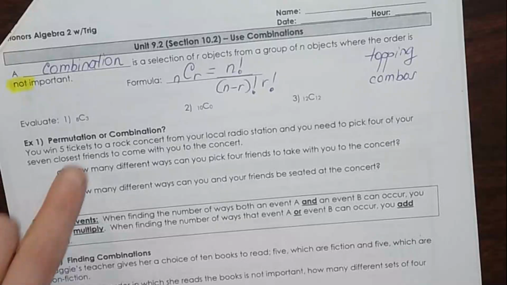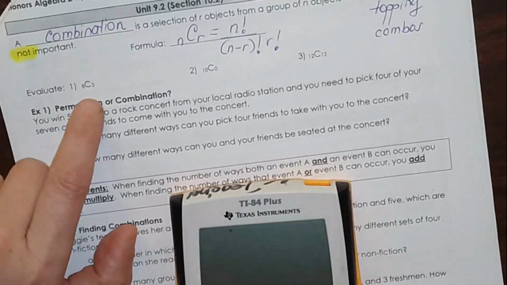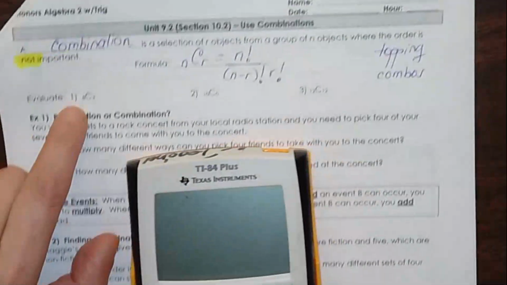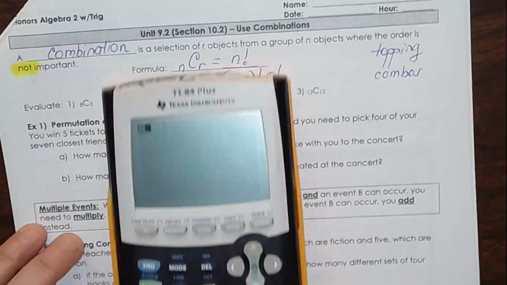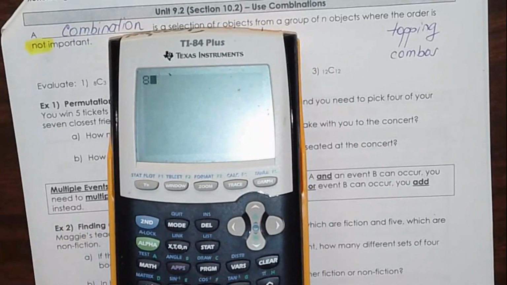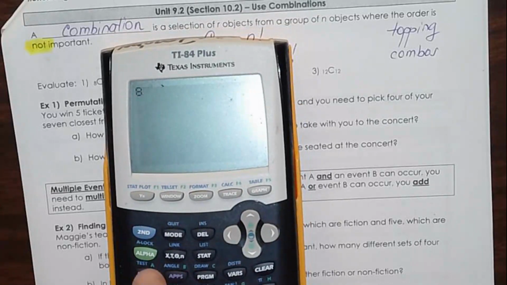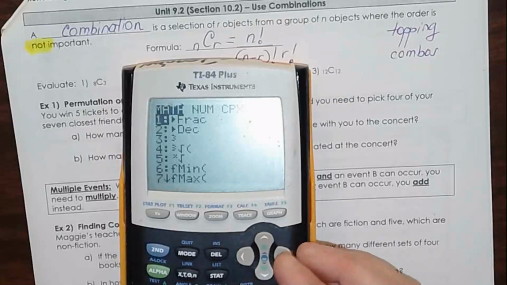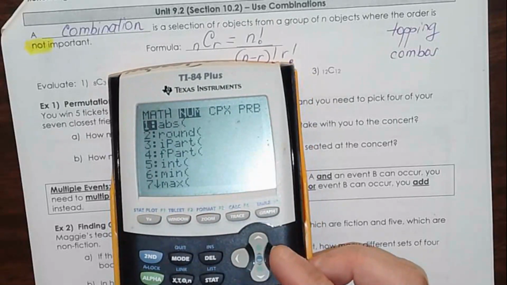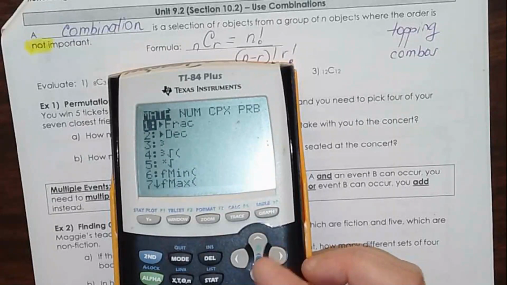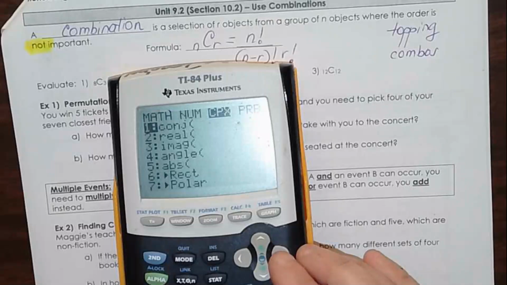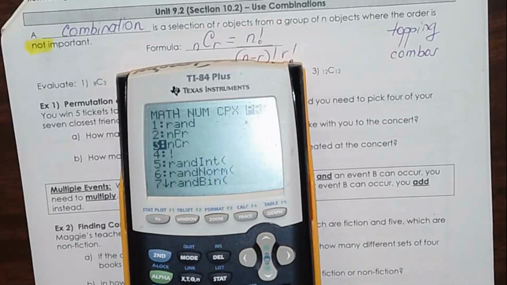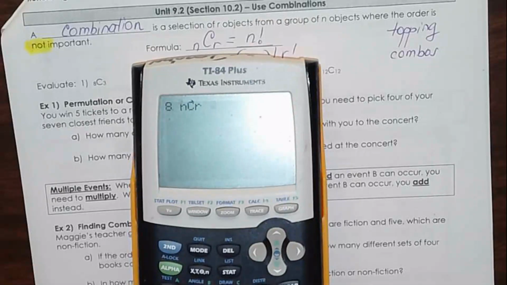So you're selecting 3 objects out of 8, and how many different ways can you select? You put an 8 in a regular window, then you go math, to the right, probability, down to C, and then 3.